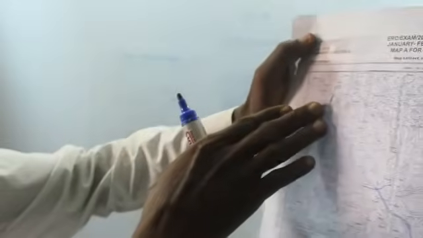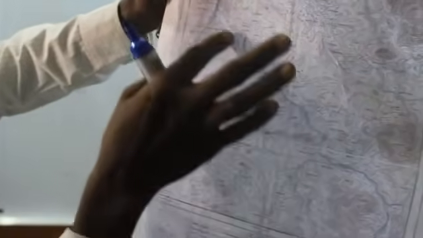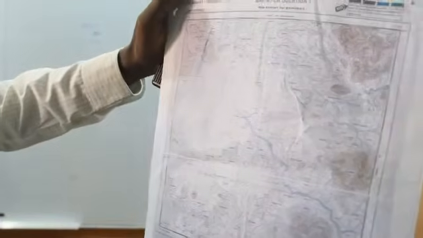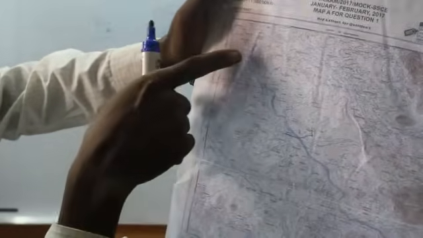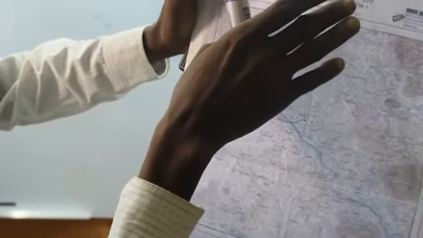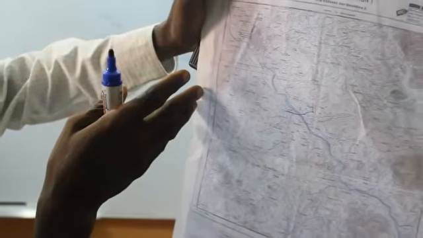Coming to this place, you have a settlement. This is the place that the river passes. Can you see? Down to this place. People do not normally settle on top of a mountain. That is why you see that the settlements are majorly located towards the north, western part of the map.